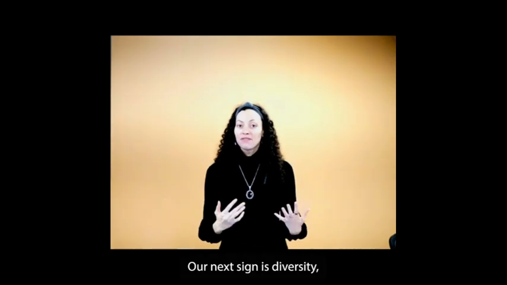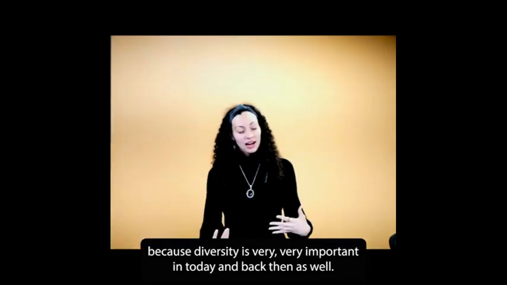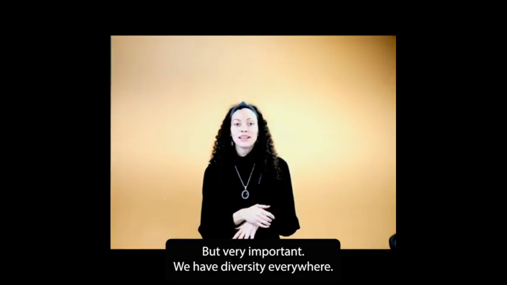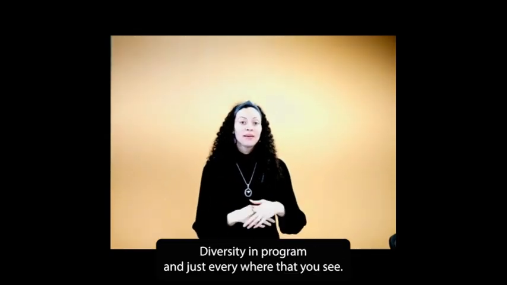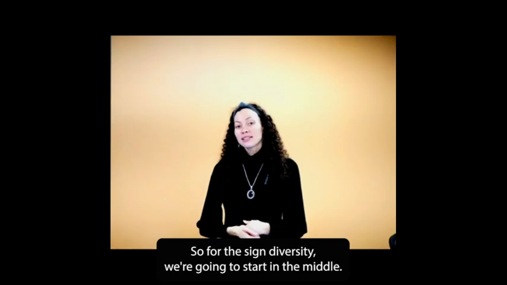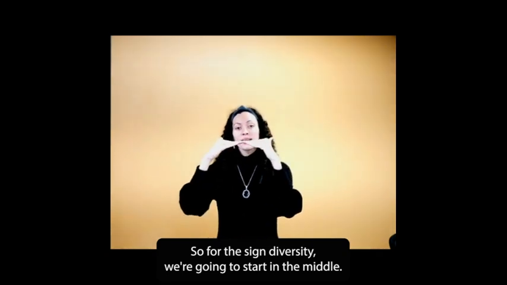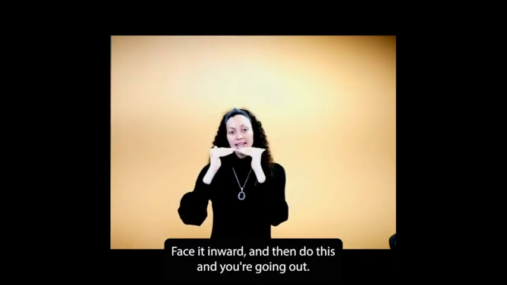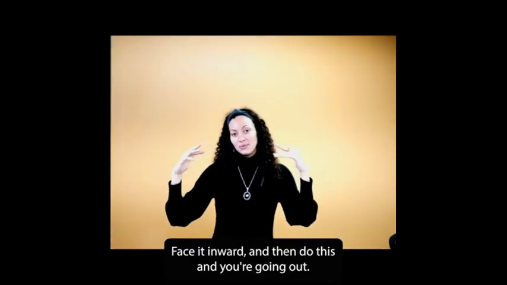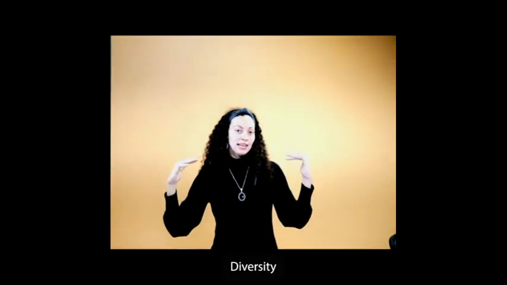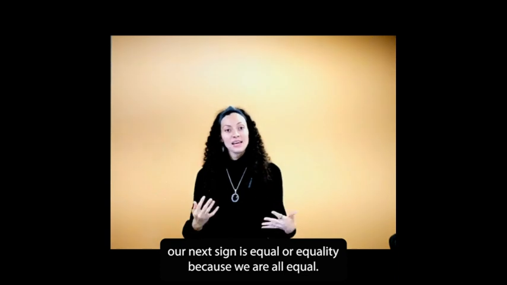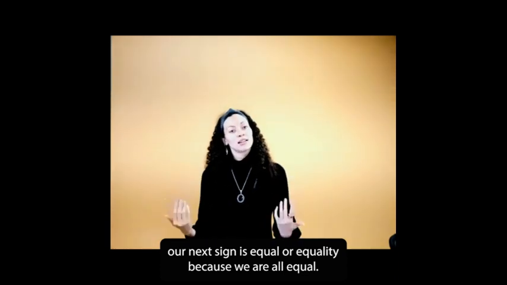Our next sign is diversity because diversity is very important today and back then as well. We have diversity everywhere, diversity in programs, and just everywhere that you see. For the sign diversity, we're going to start in the middle. It'll be an open B shape. You're going to bend it, face it inward, and then do this when you're going out. Diversity. Diversity.